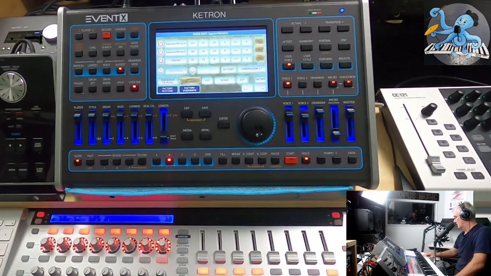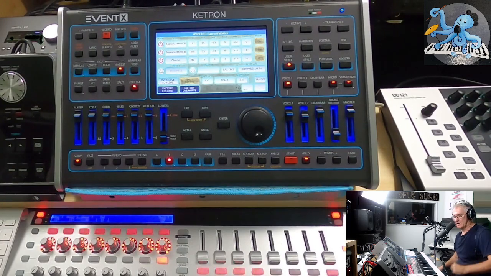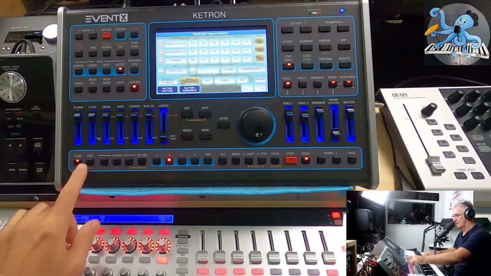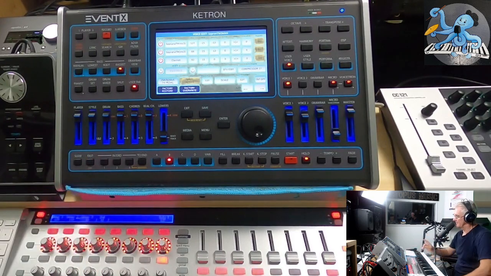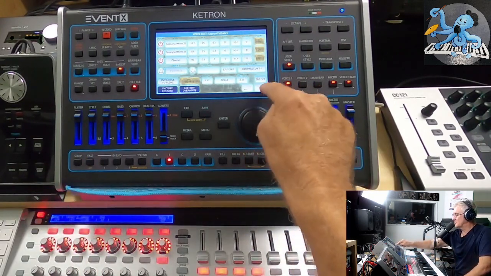For example, this A minor, harmonic minor scale, and I can change. Now that's it, what I can do with this scale.